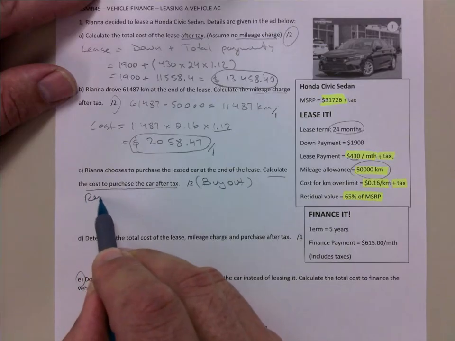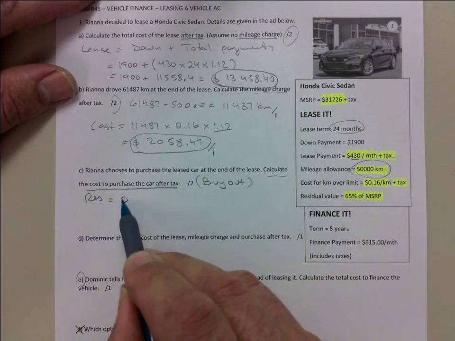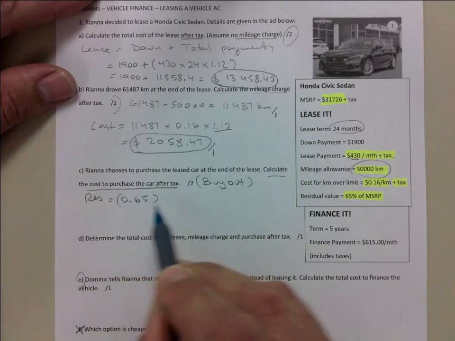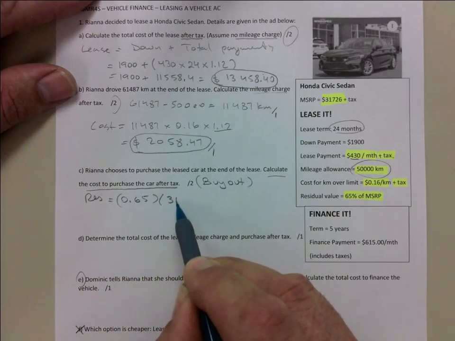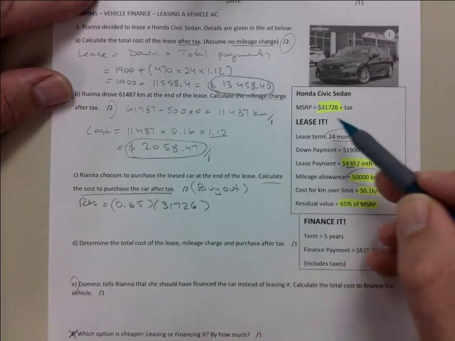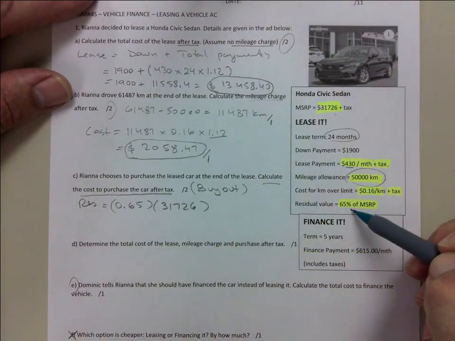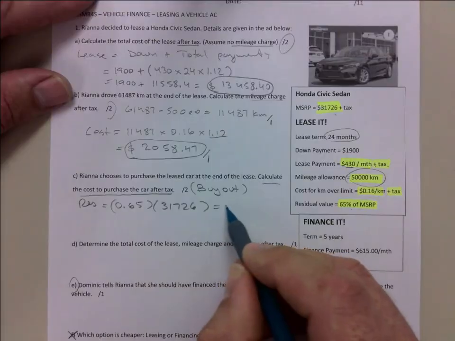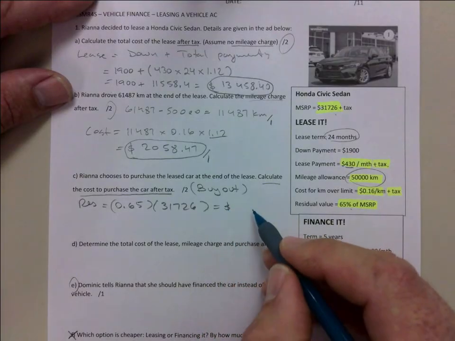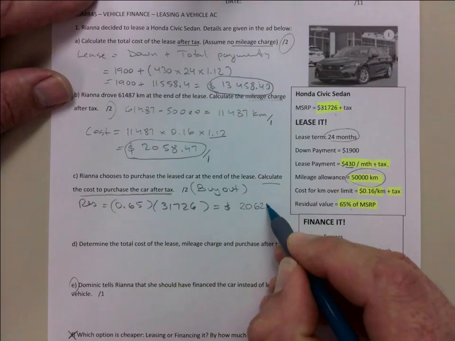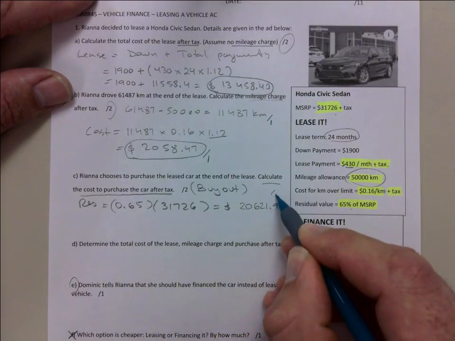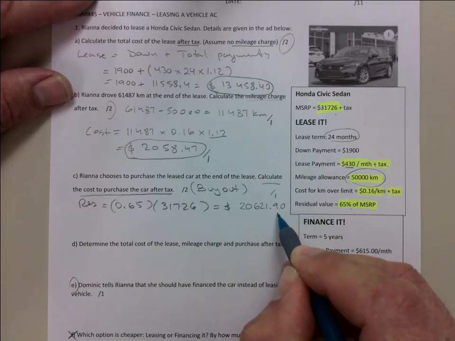So what I will do is I'll figure out the residual value. It's 65% of what it was brand new. Right? MSRP is that, 65% is that. You figure that out. You get $20,621.90. I give you a mark if I see this somewhere on your paper.